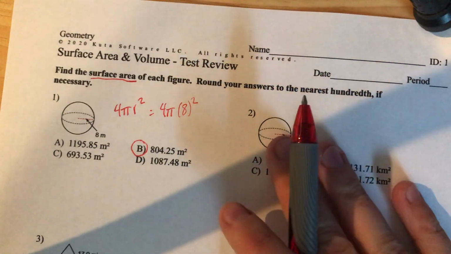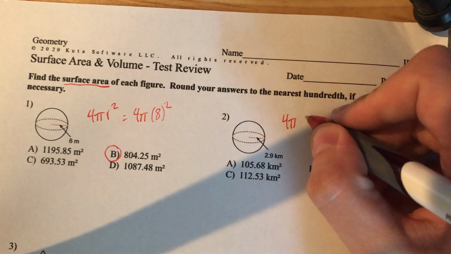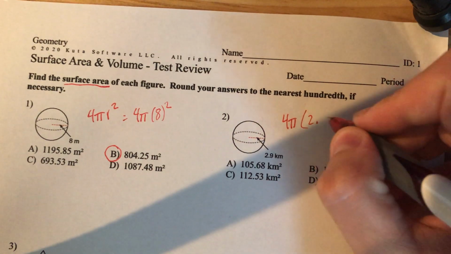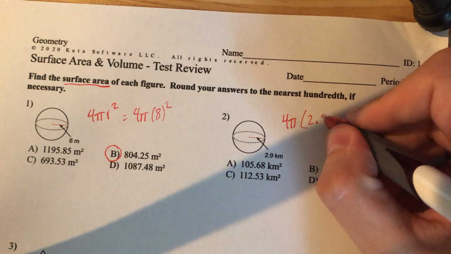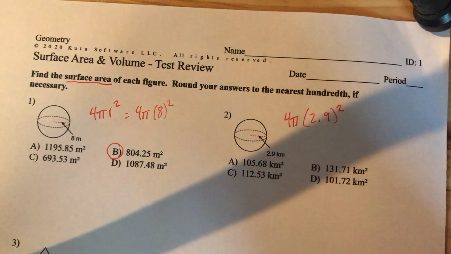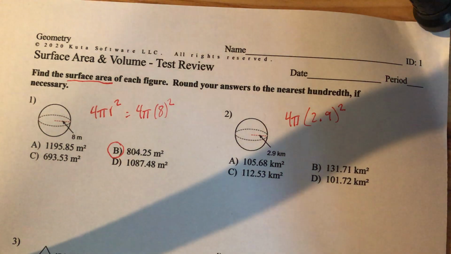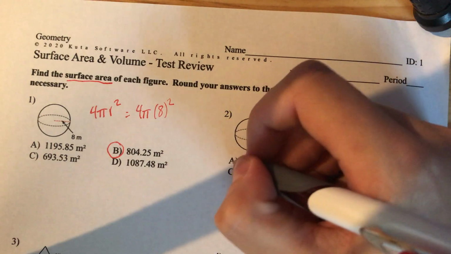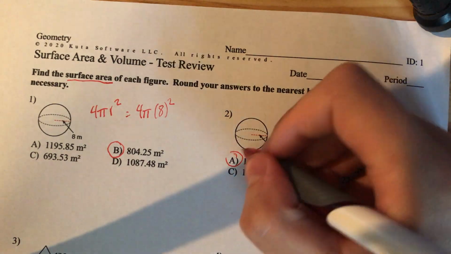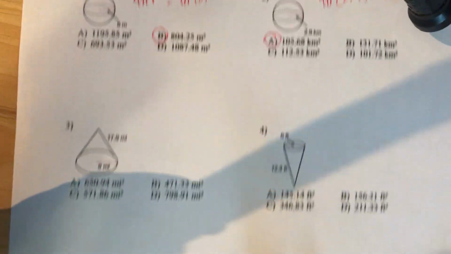So same thing, we're going to use our sphere surface area formula, which is 4 pi r squared. So 4 pi r squared, where 2.9 is my radius. I'd put this straight up in your calculator like that, and you will get 105.68. So A is the correct answer over here. All right, should be pretty easy so far.